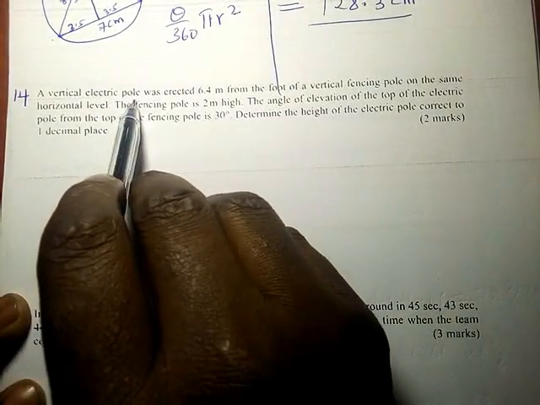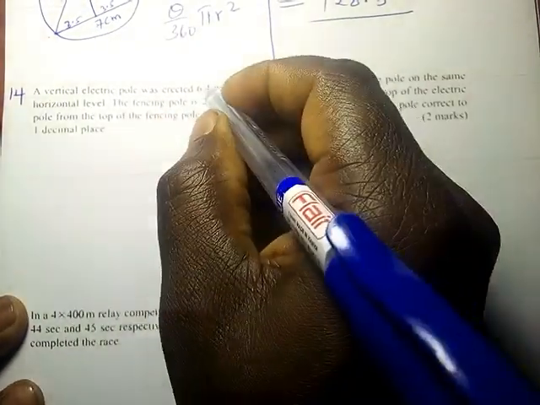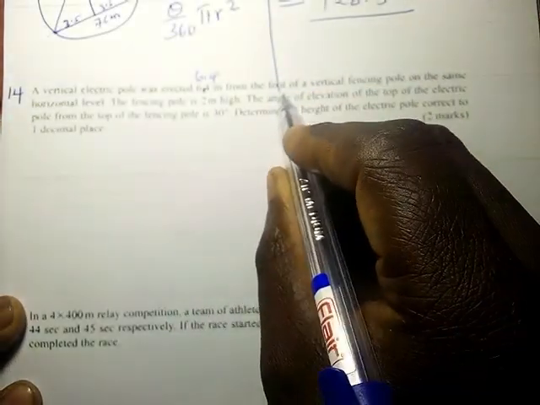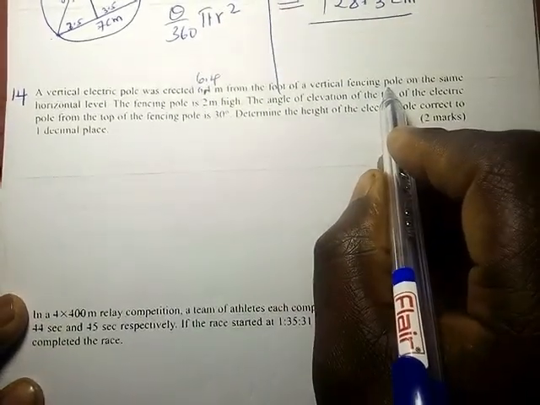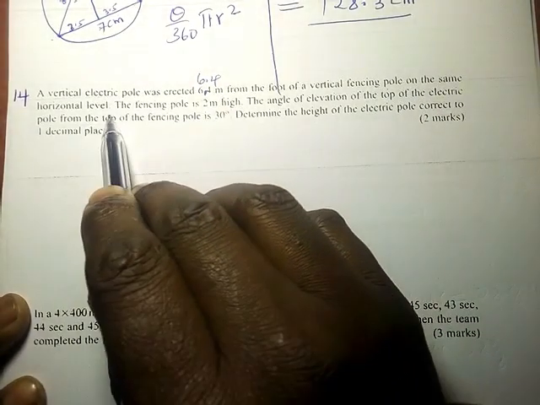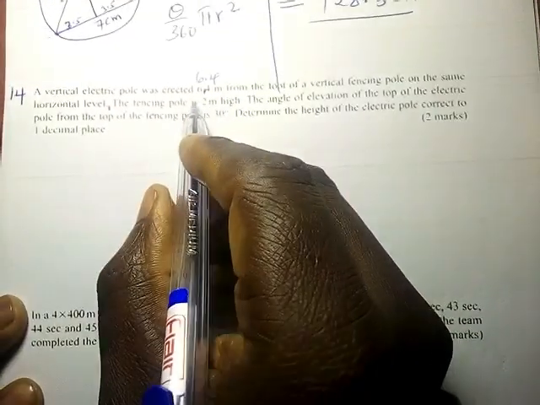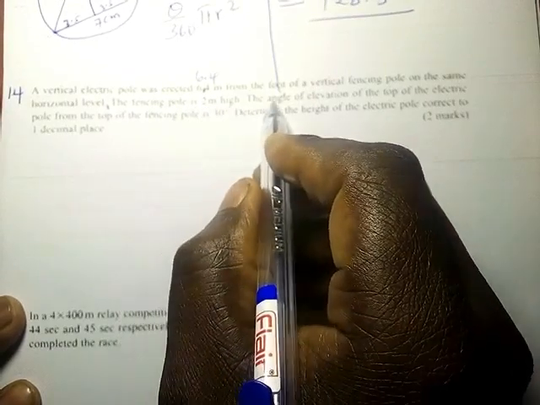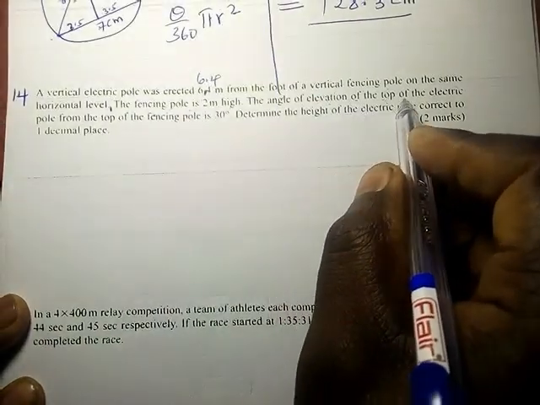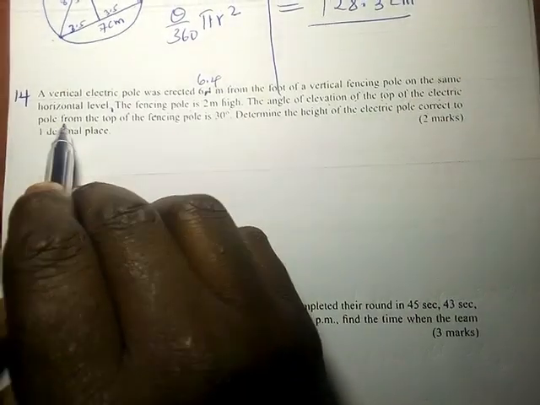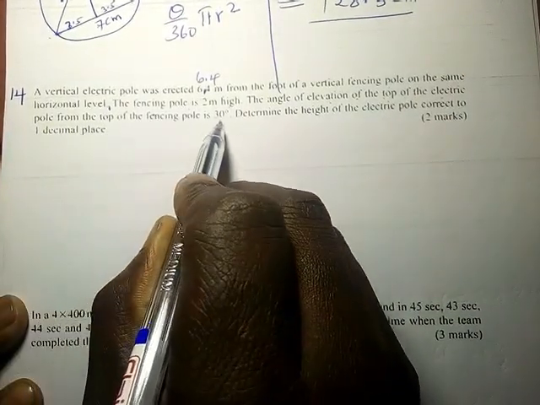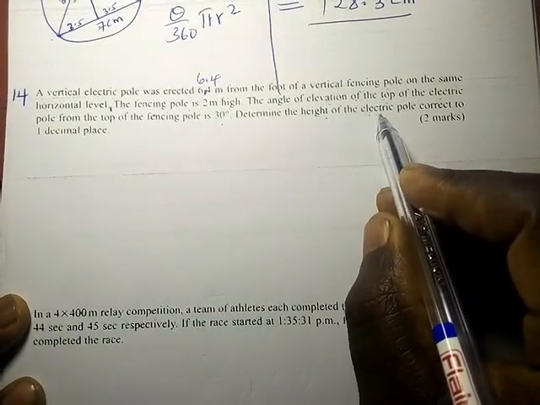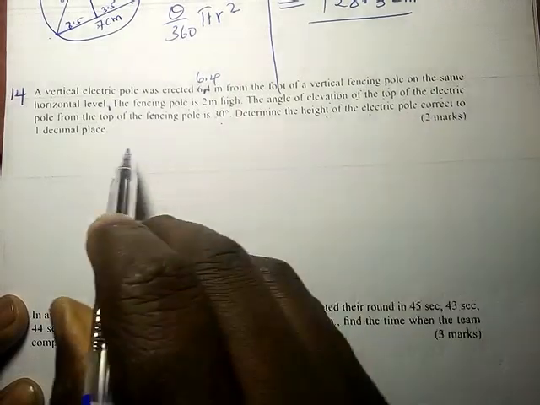A vertical electric pole was erected 6.4 meters from the foot of the vertical fencing pole on the same horizontal level. The fencing pole is 2 meters high. The angle of elevation of the top of the electric pole from the top of the fencing pole is 30 degrees. Determine the height of the electric pole corrected to 1 decimal place.